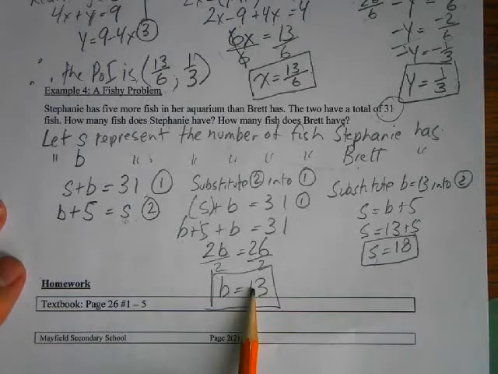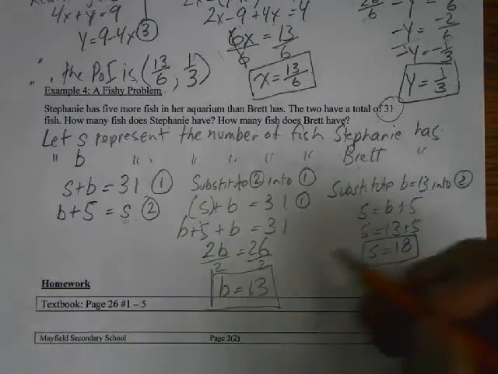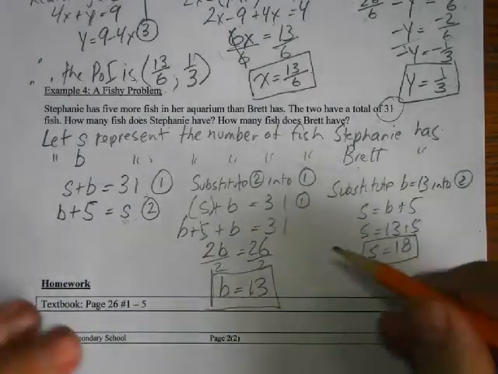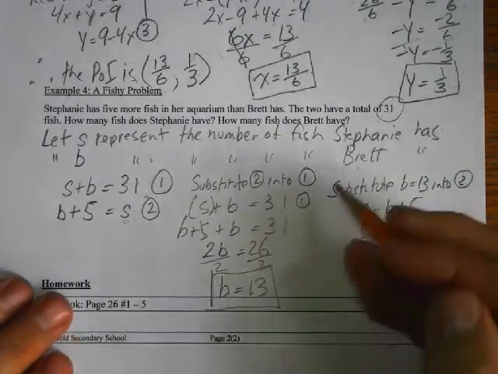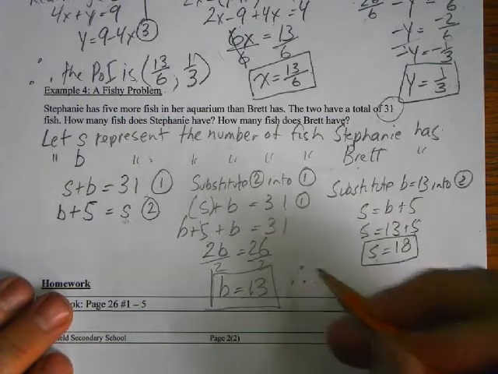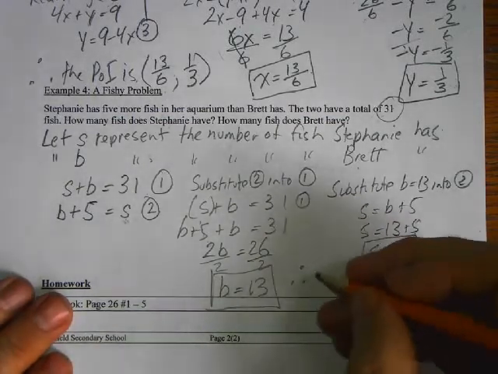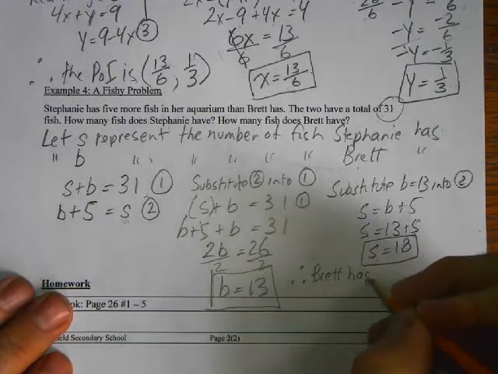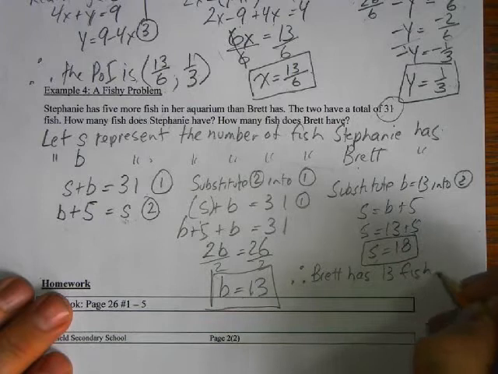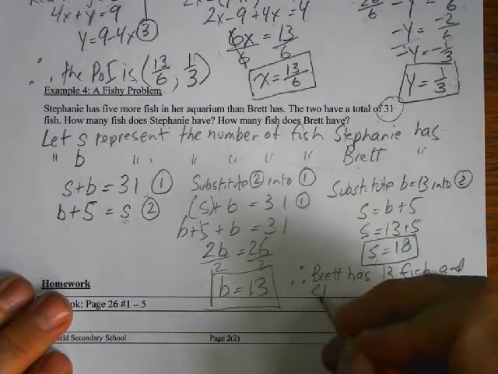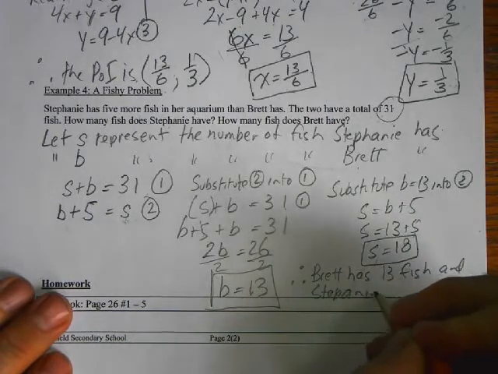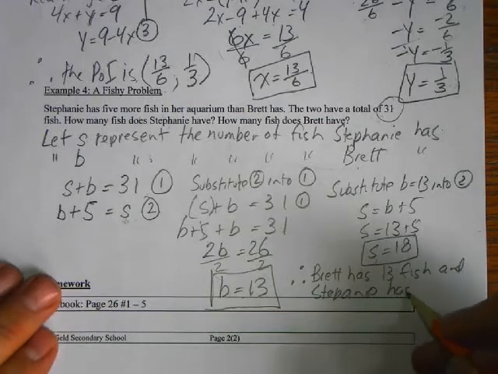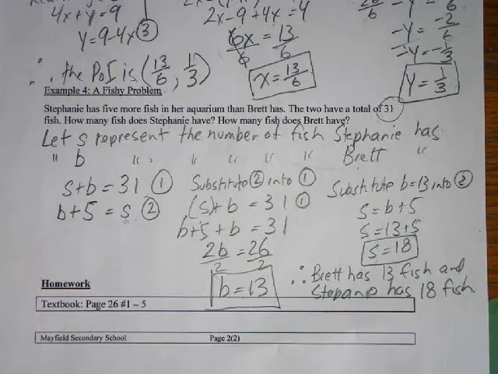So I'm not going to say they intersect at the point whatever, because that makes no sense. The answer to this will be a word statement. Therefore, Brett has 13 fish and Stephanie has 18 fish.